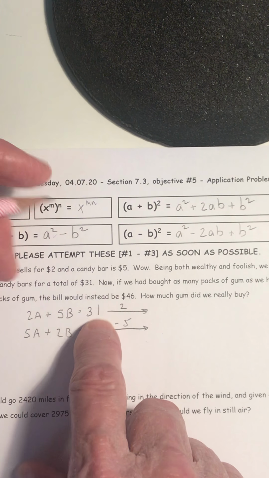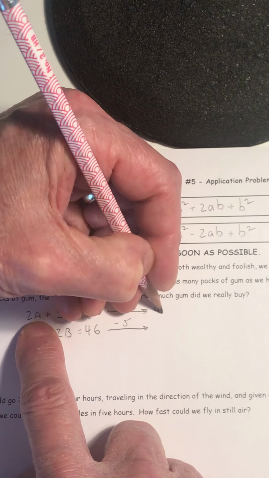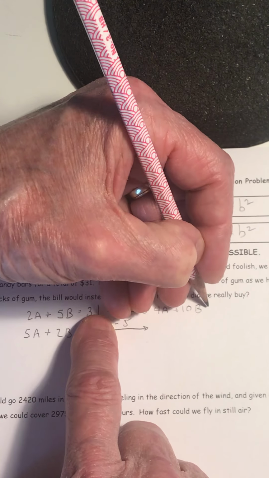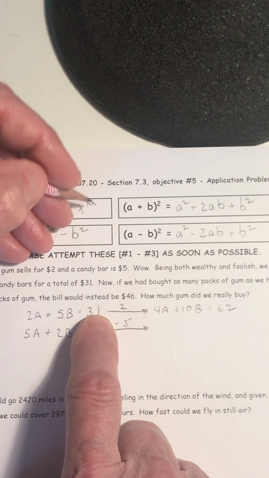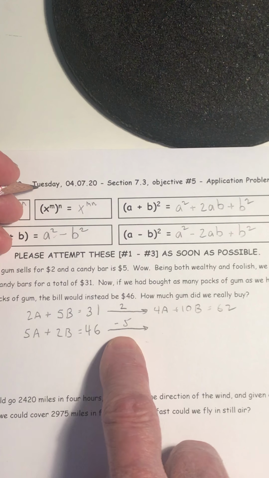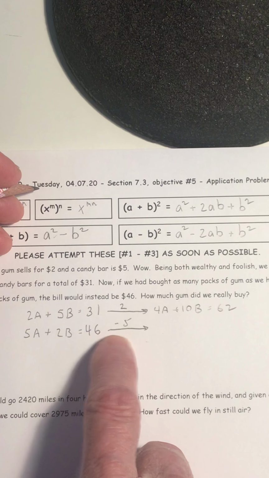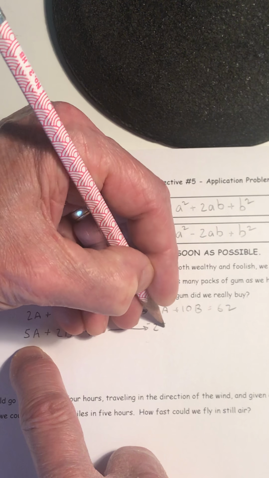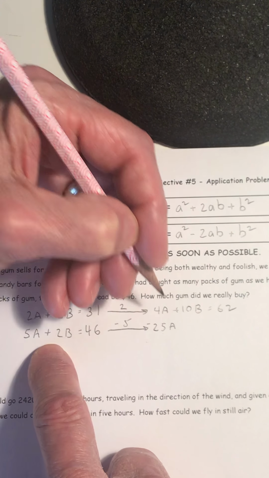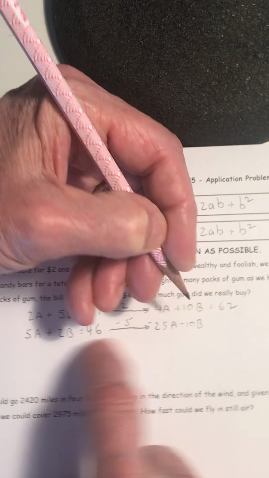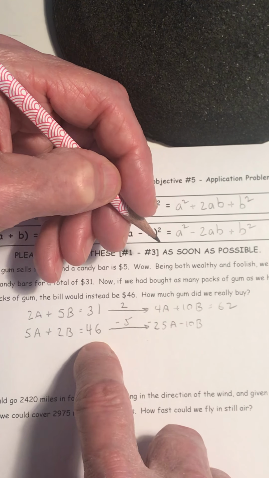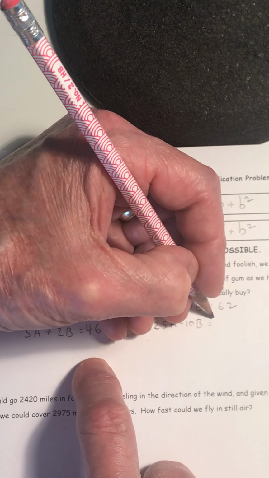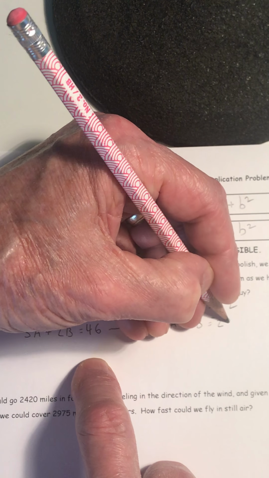So 2 times everything in this top equation, you get 4a plus 10b equals 62. No calculator so far. Negative 5 times everything in this equation, we get negative 25a, negative 10b. See, there's the opposites. That's the whole idea of the multiplication. And negative 5 times 46, that's negative 230.